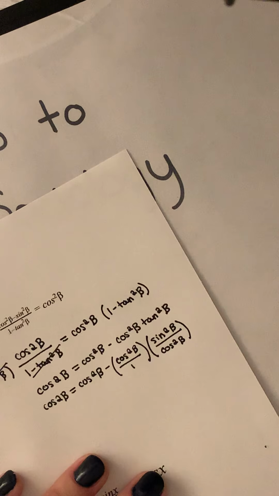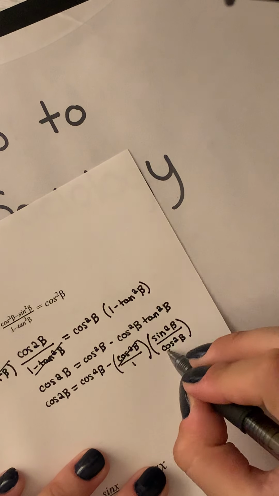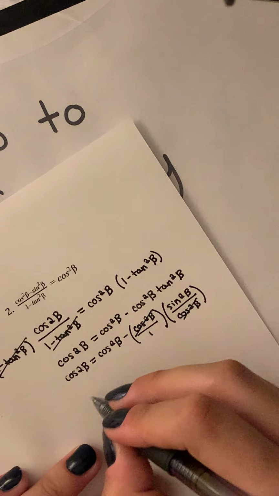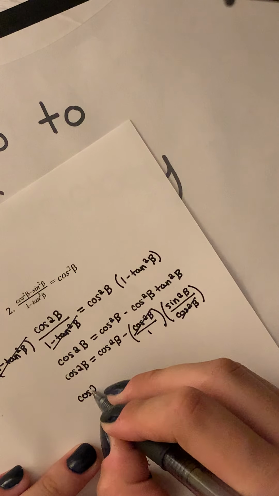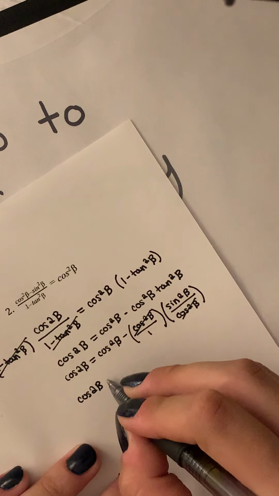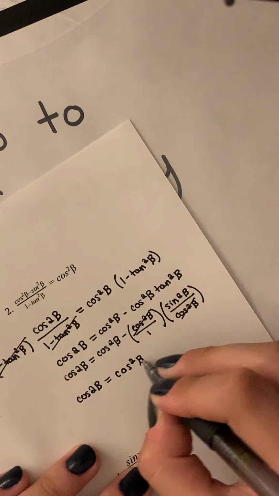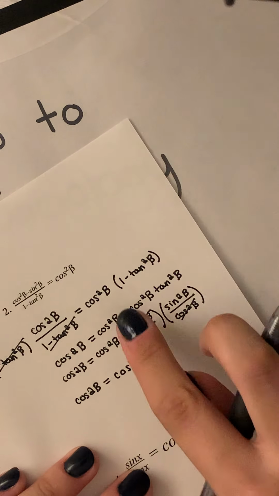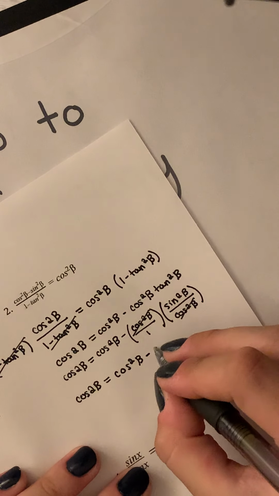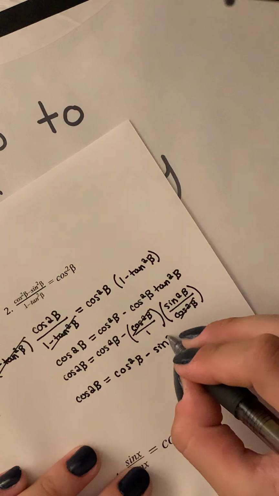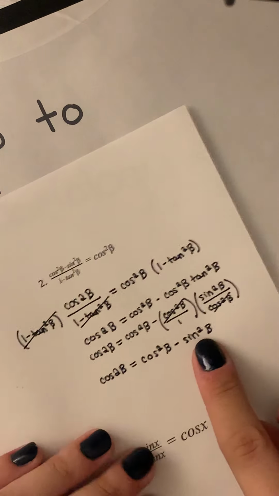And when we're looking at our terms here, our cosines will cancel out. So we're left on the left still with cosine 2 beta equals cosine squared beta. And then the only thing that's left from that multiplication is sine squared beta.